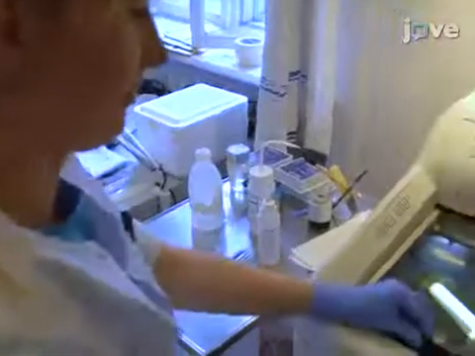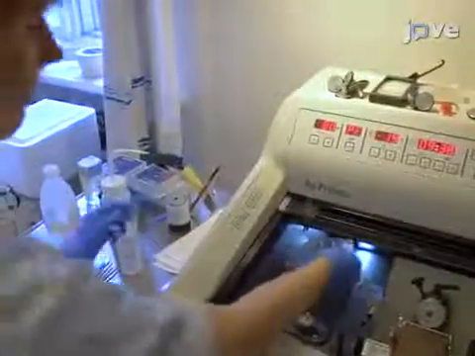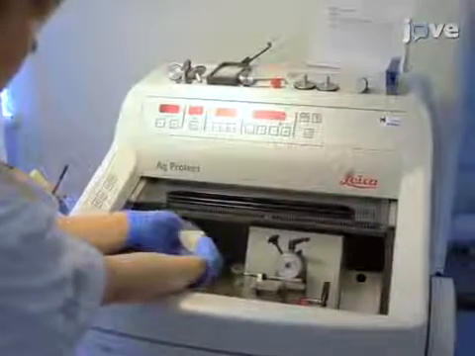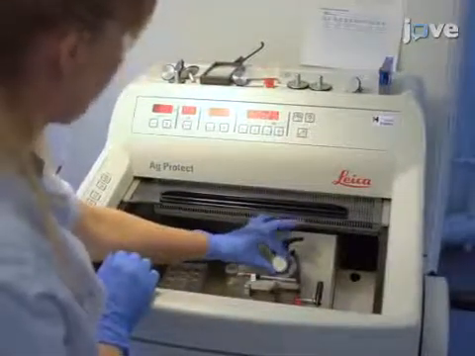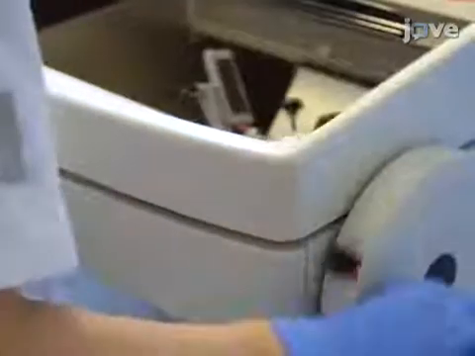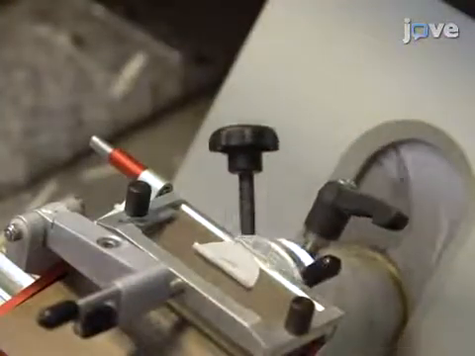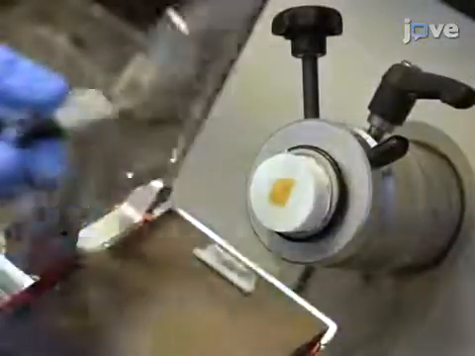Next, place numbered multi-dish containers into the cryostat for pre-cooling. Then mount the specimen disc into the cryostat and cut the entirety of the hippocampus, starting randomly, into 80-micron thick sections in the coronal plane.